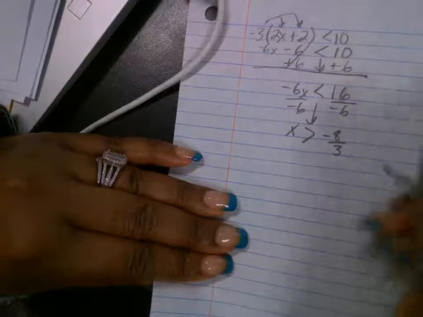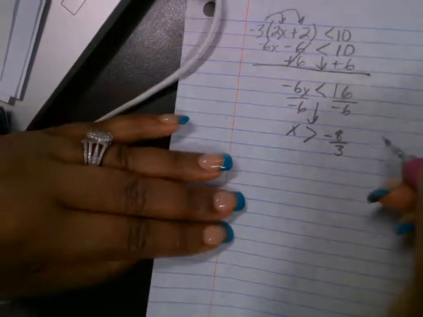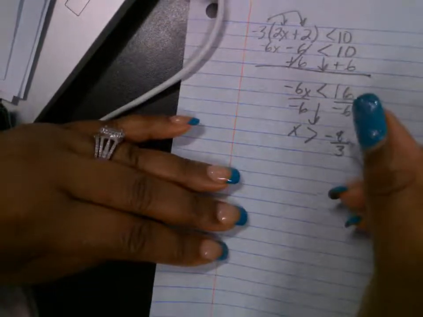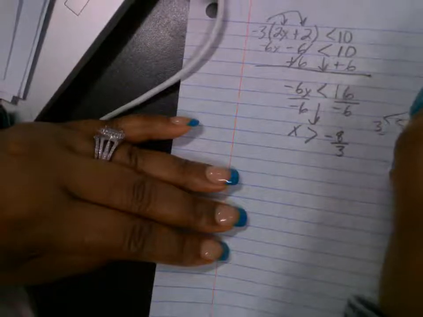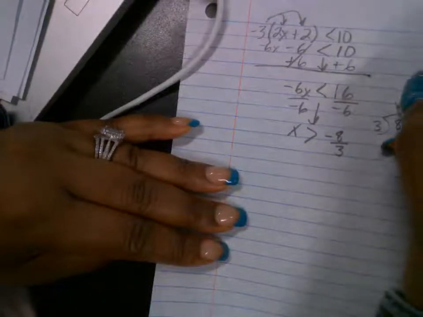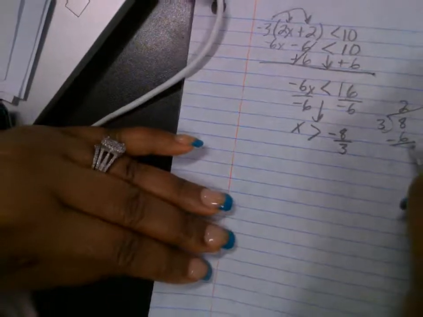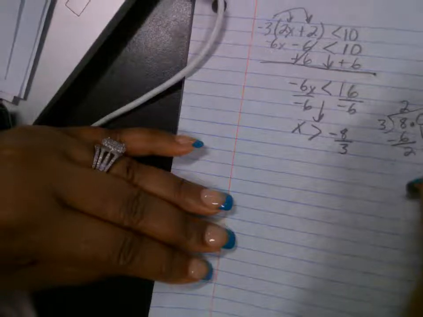All right, let's write this. This is going to be hard to graph as a fraction, so let's convert -8 over 3 to a decimal. When we convert, we divide. How many times will 3 go into 8? 2 times. This gives us 6, and this is 2. I want a decimal, so I add a decimal and a 0.